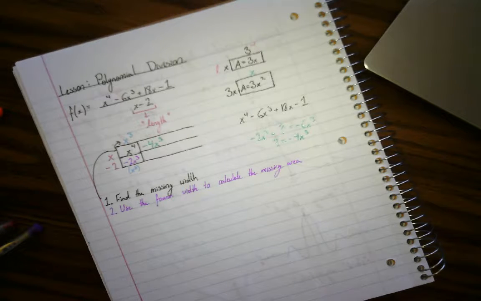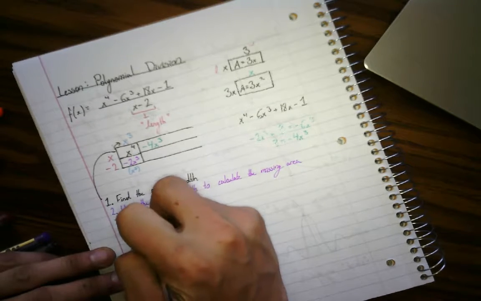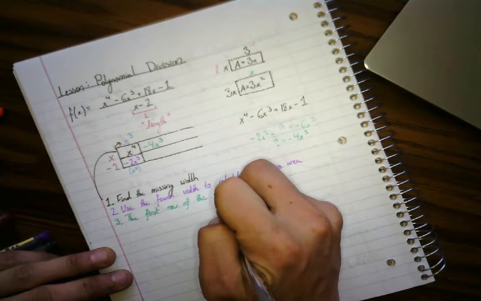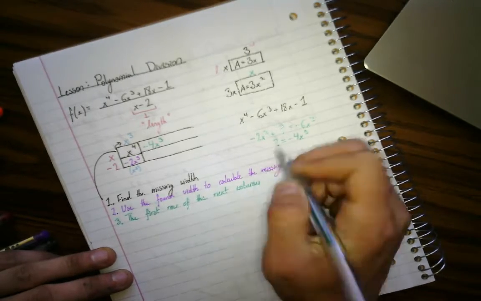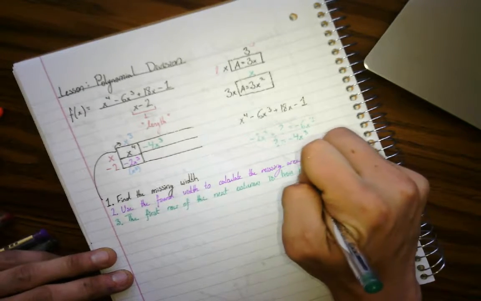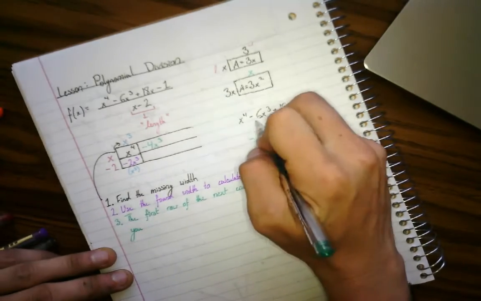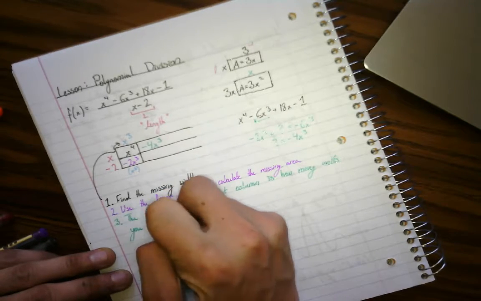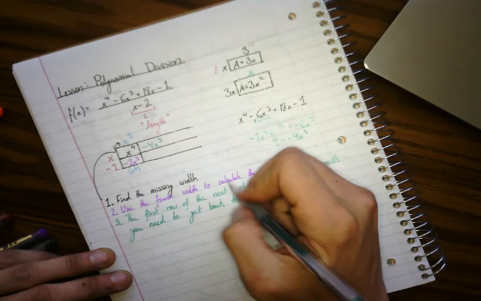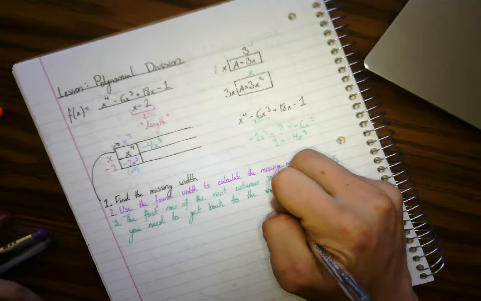So next up, we just repeat this over and over. So step 3, the first row of the next column, so the first row of the following column is how many units you need to get back to the value for the term.